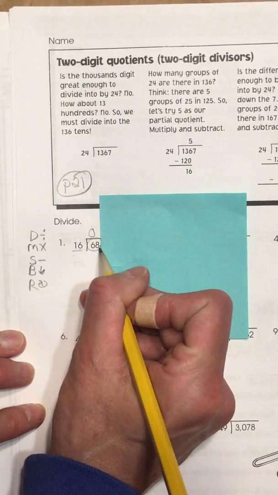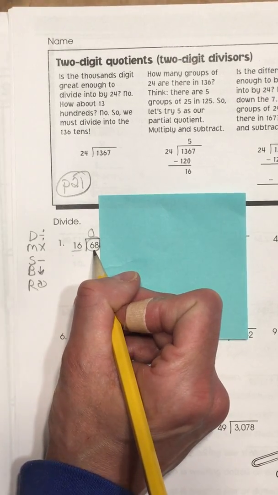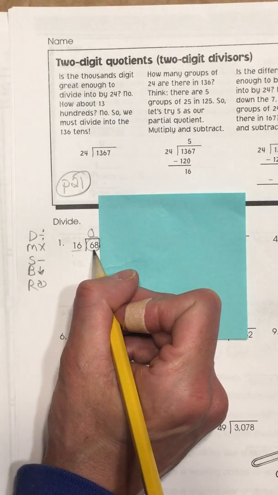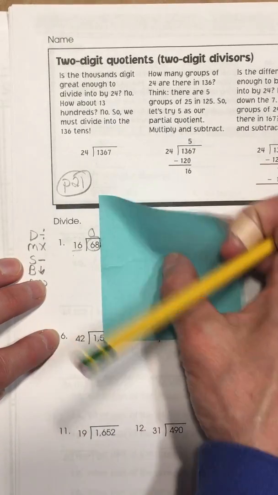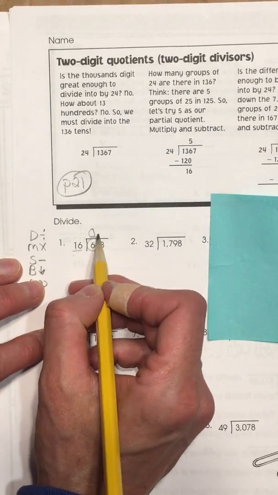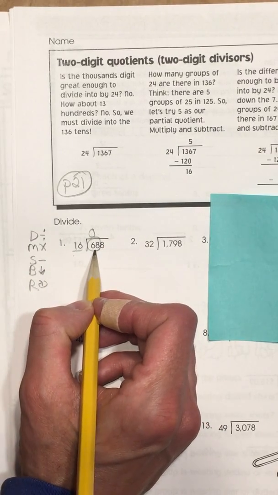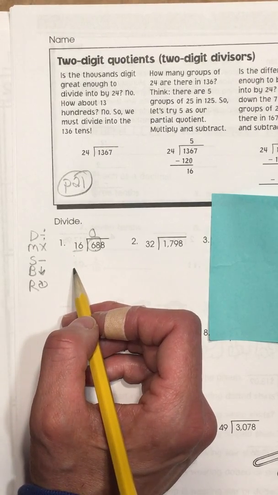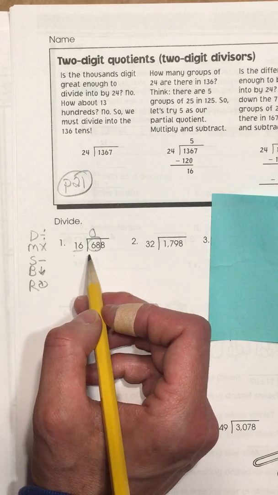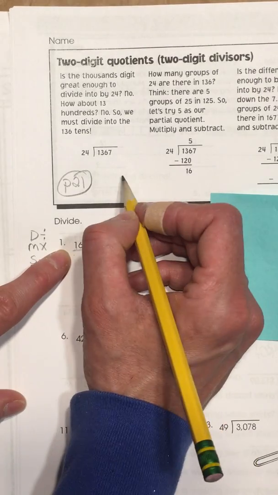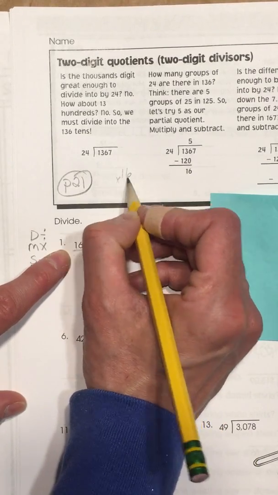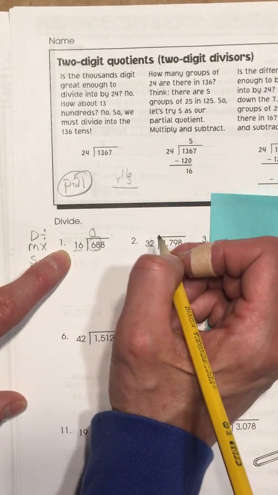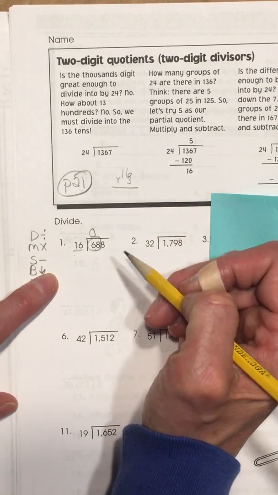Then I look over and I look at my next digit. It's a 68. Can 16 go inside of 68? Yes, it can. So you have to think to yourself, 16 times what gets me close to 68? This is where, when you have double-digit divisors, you have to do a lot of side problems. You can do a side problem and take a guess. Well, I'm going to say, 16 times 3. Let me see if that's going to get me close to 68. So this is a side problem. It just helps me to figure out what is my correct quotient.